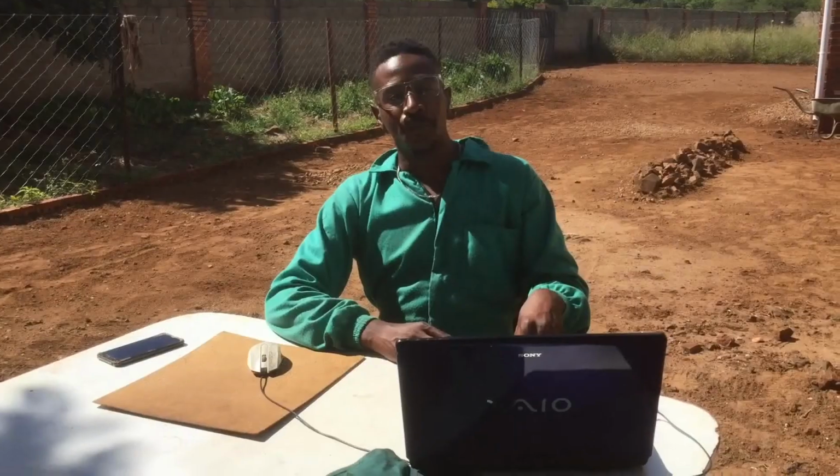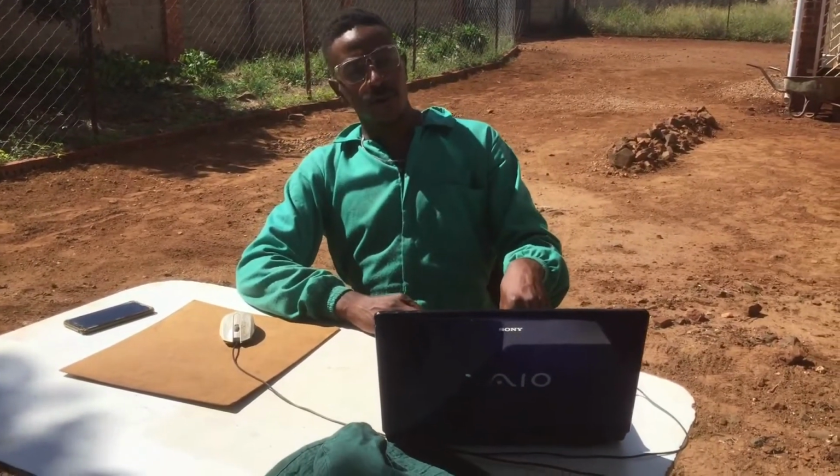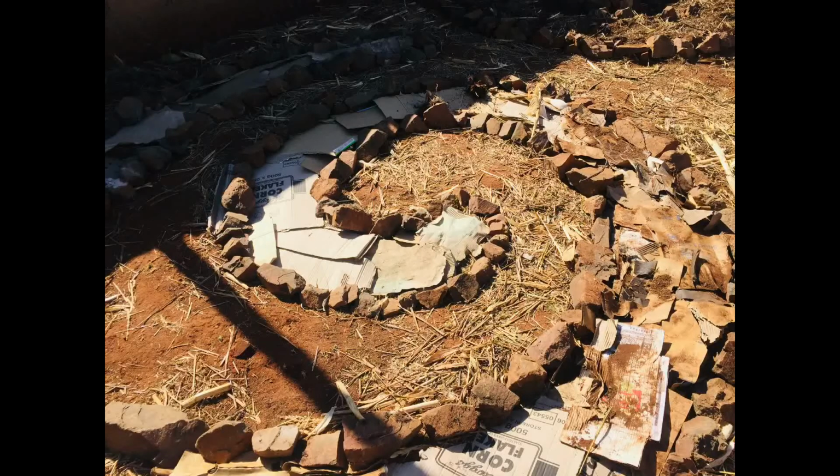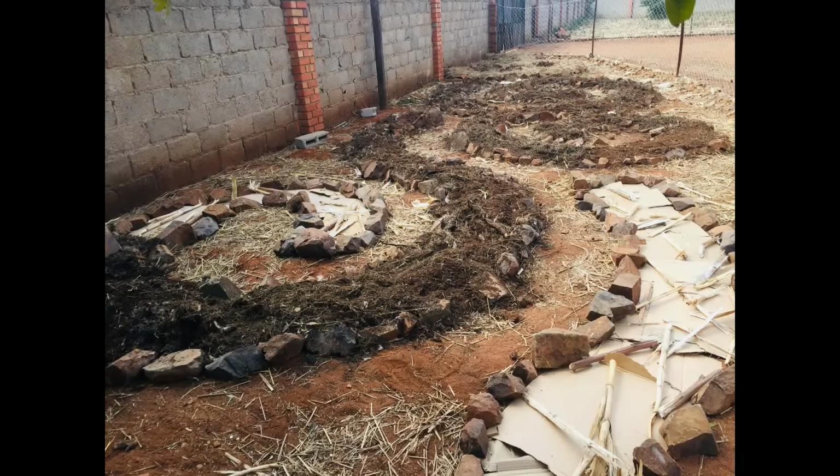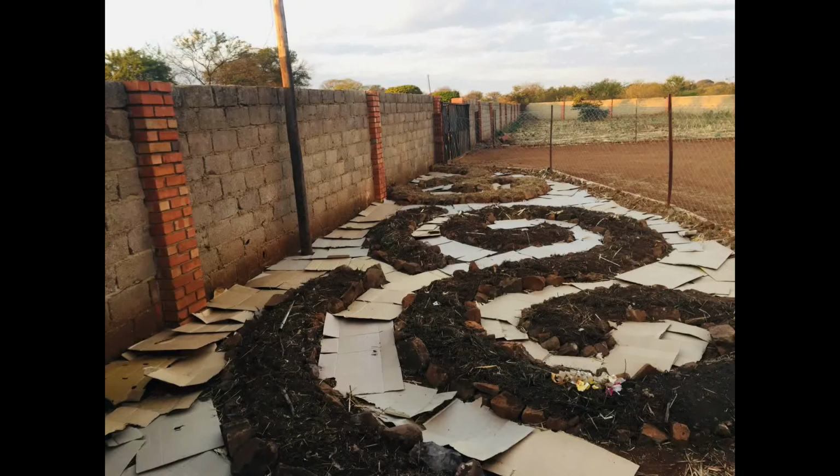Then I like to put some cardboard boxes underneath before I put any soil, because these cardboard boxes make sure that weeds don't grow. Because in this system, it's a no-dig system. I'm not actually digging to make a bed, I'm making raised beds.